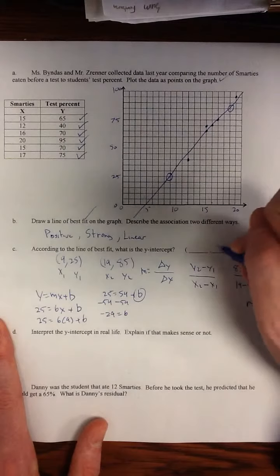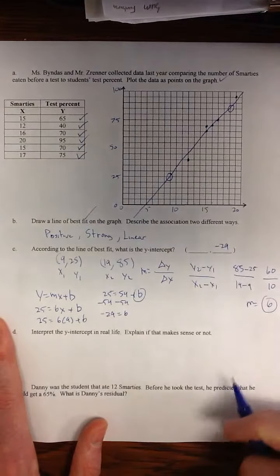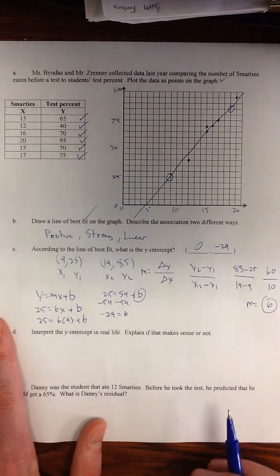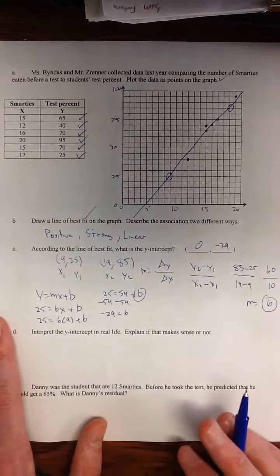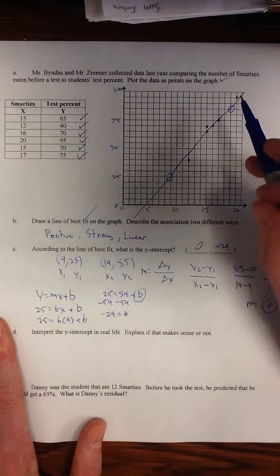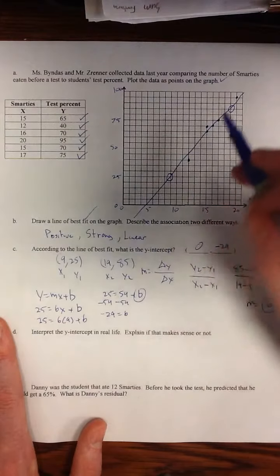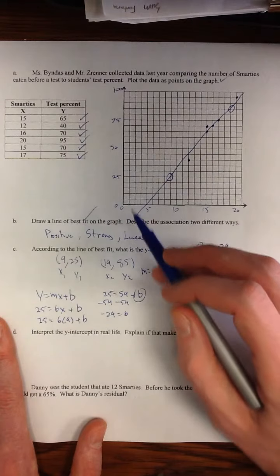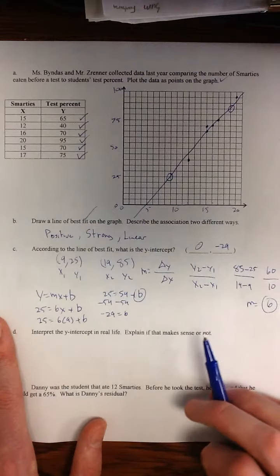So I know that's my y-coordinate. Now the x-coordinate of a y-intercept is always 0. So as long as you put 0 there, you are kind of on the right track. So this is kind of the long way. If I got lucky, I might be able to read it off of my graph. I might be able to just see where the line crosses, but I can't really tell from here. I'd have to make my graph a little bit bigger.